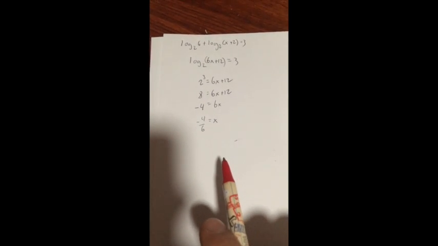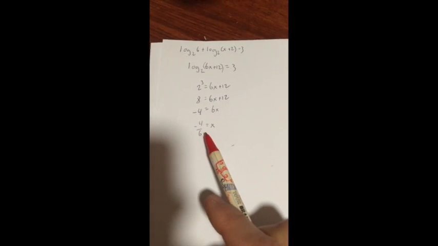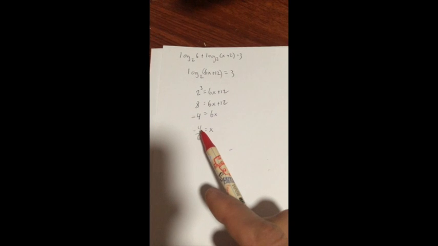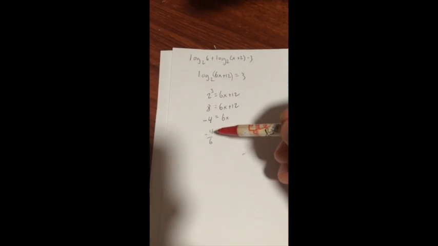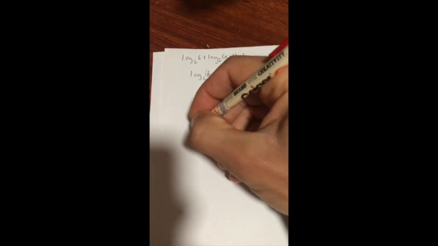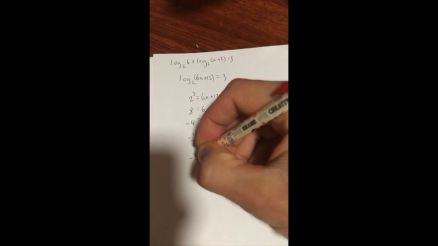I'm pretty sure all the solutions will be in simplest form, meaning a fraction that can't be simplified anymore. Both the 4 and the 6 can be divided by 2, so -4/6 is the same thing as -2/3.